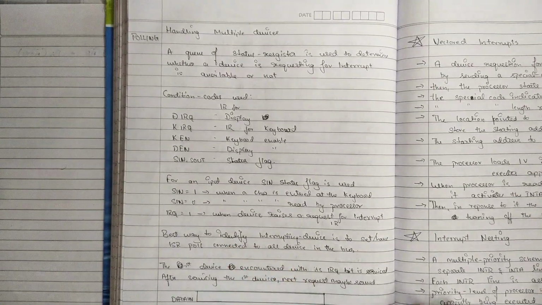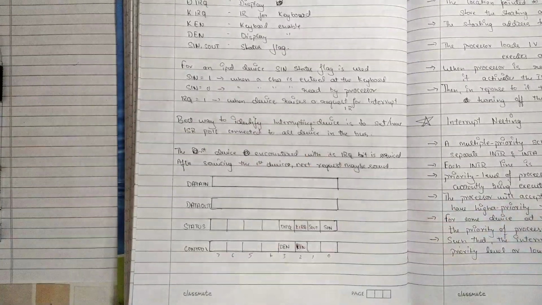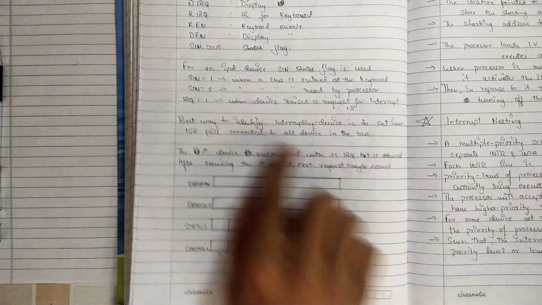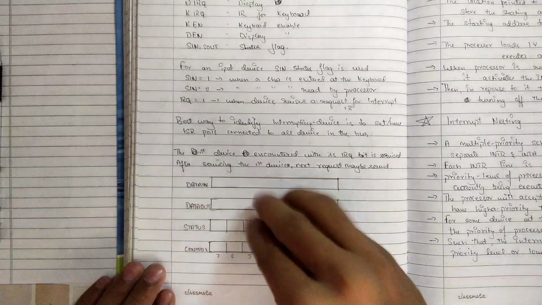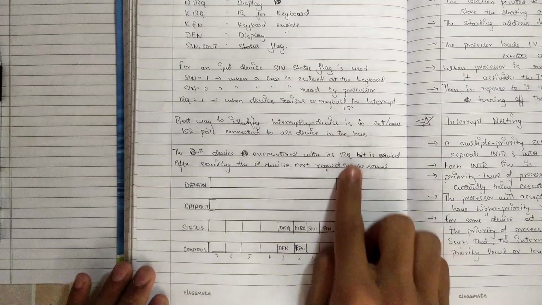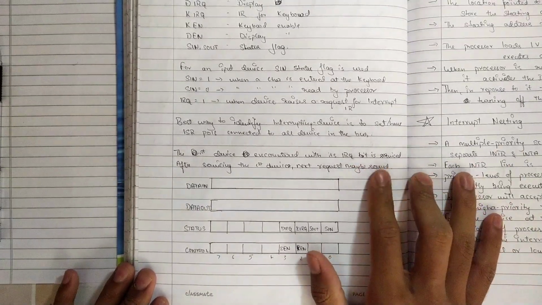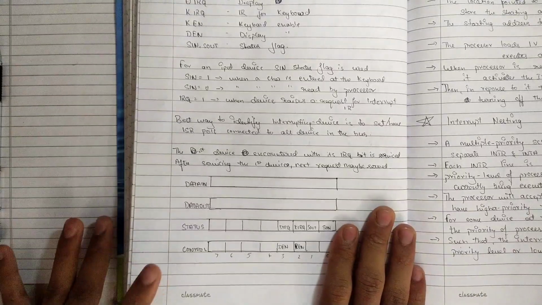Here, as you can see, the first device encountered with the IRQ interrupt request bit set to 1 is served. Among the devices, many devices will be having 1, 2, 3, 4 like that. Whichever device first sets the IRQ bit to 1 is served. After servicing that first device, the next request may be served.